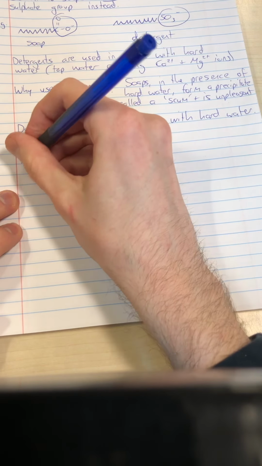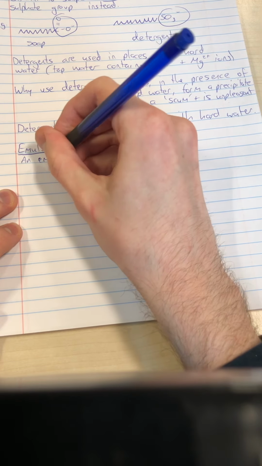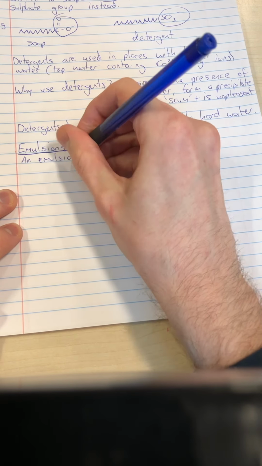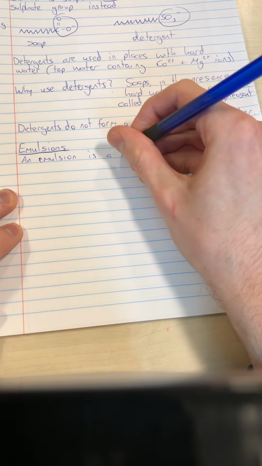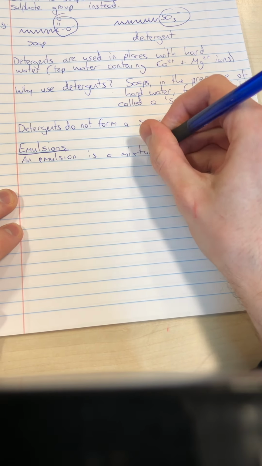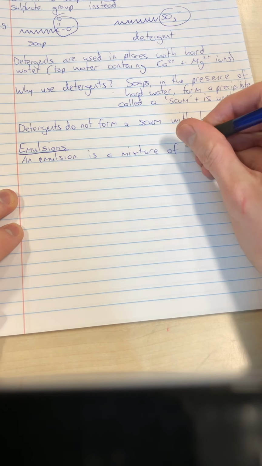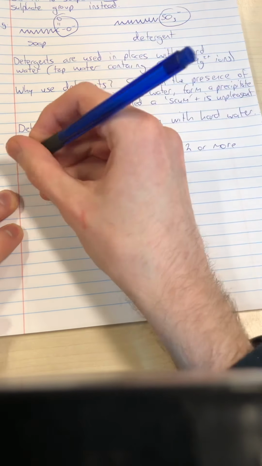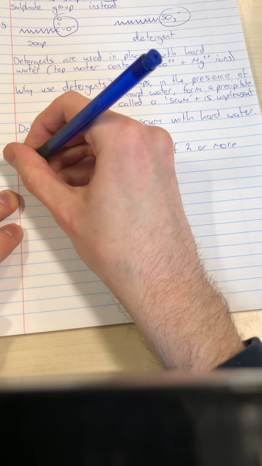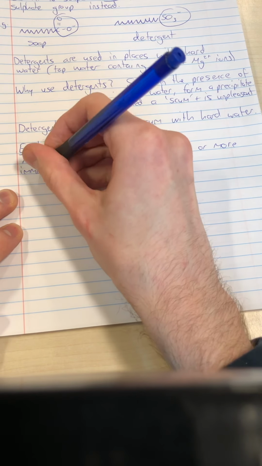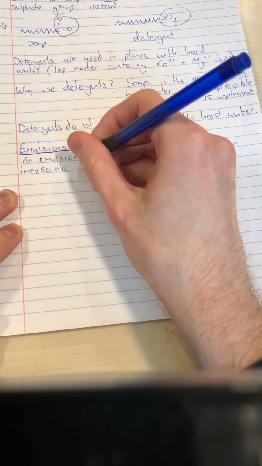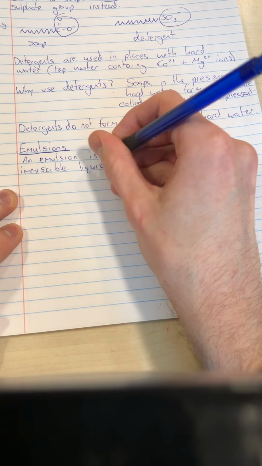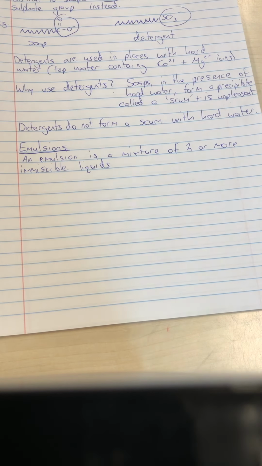So, an emulsion is a mixture of two or more immiscible liquids. Okay, you need to know what that term means.